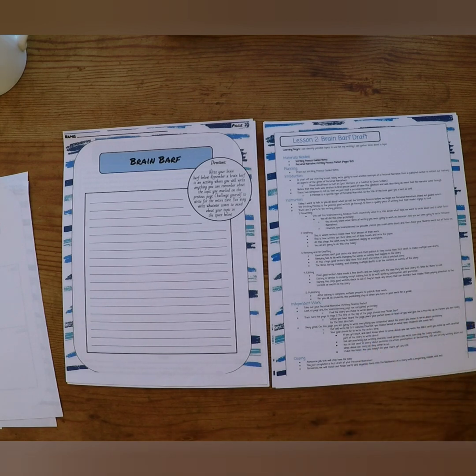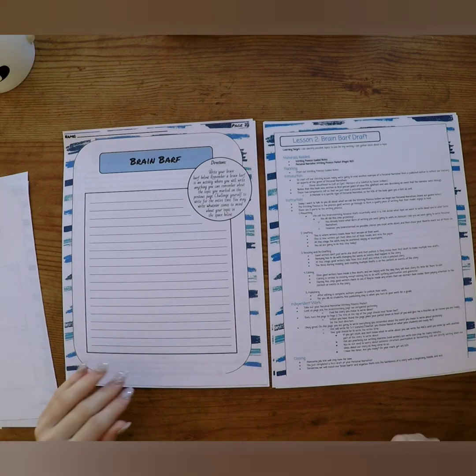But the idea is just to get their writing stamina up and get them writing down anything they can think of about that event so that they are getting ideas out without having the limitations that sometimes come with trying to write a cohesive first draft. So this is essentially their first draft in a less stressful setting. And so that is what lesson 2 is.